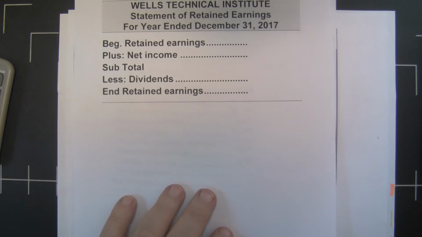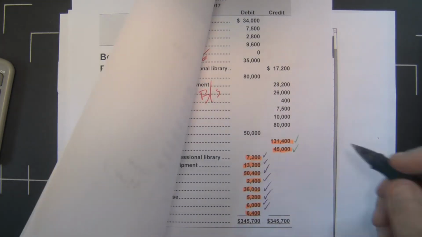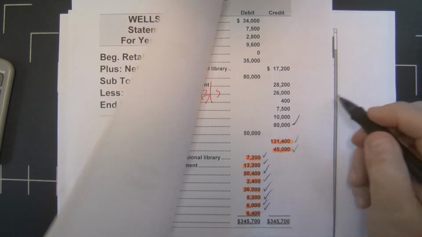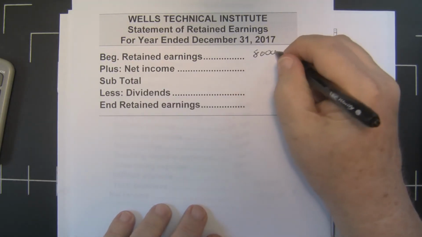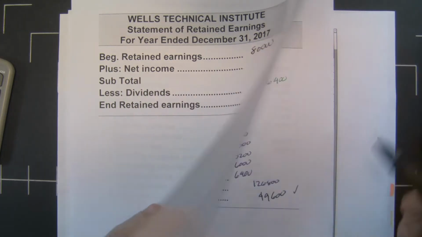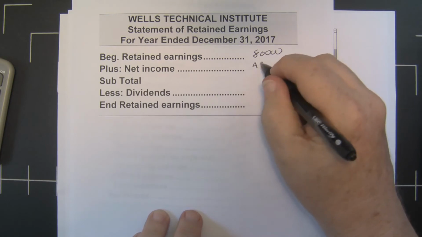Here's my statement of retained earnings. My beginning balance in retained earnings, $80,000. Plus my net income, $49,600.